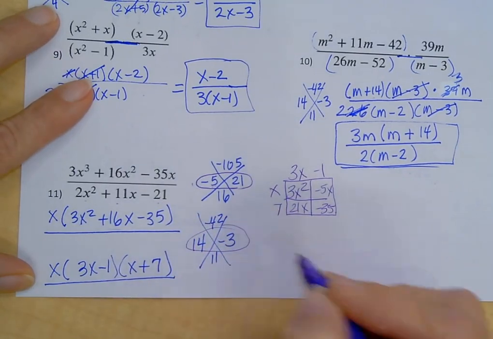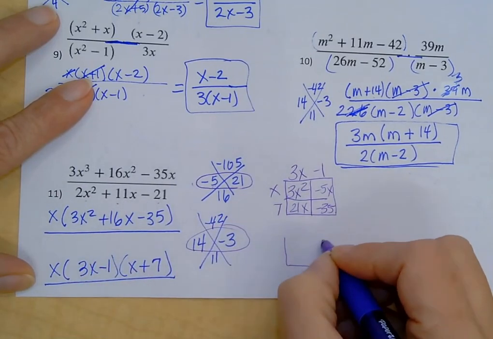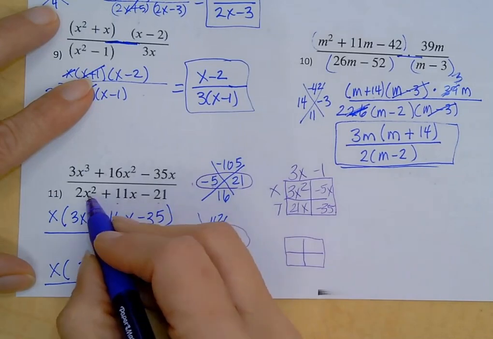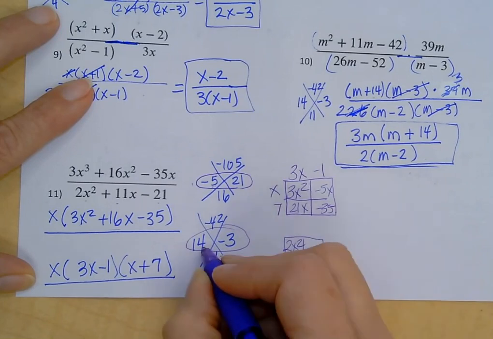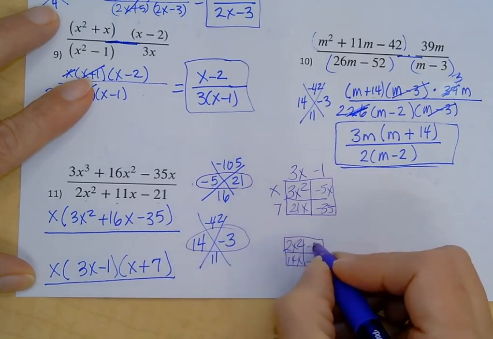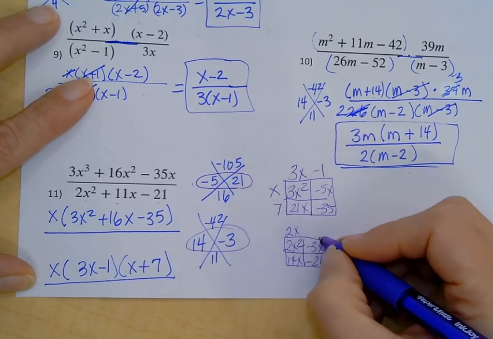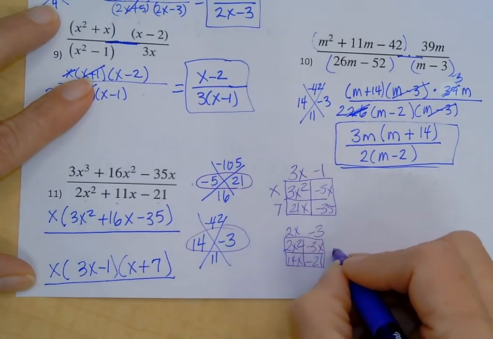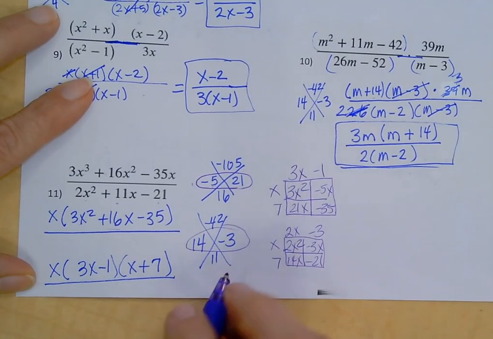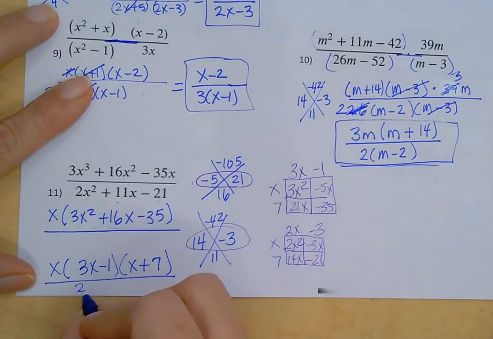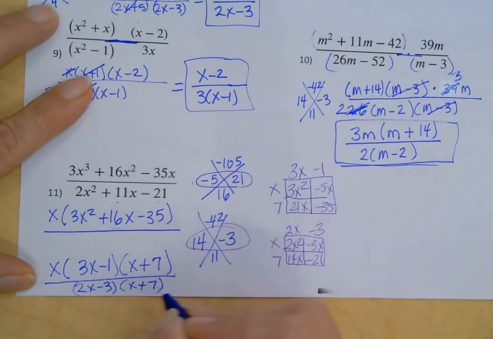Here are my magic numbers for my denominator, and so I'm going to plug these pieces of information into a new box. Okay, my top left is going to be 2x squared. My bottom right is negative 21. And I just found 14x and negative 3x. So looking down, I see that I can pull 2x and I can pull negative 3. Looking across, I can pull x and I can pull 7. Okay, so my denominator then is 2x minus 3 times x plus 7.